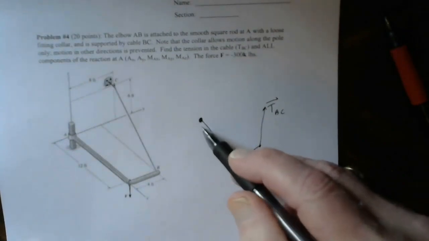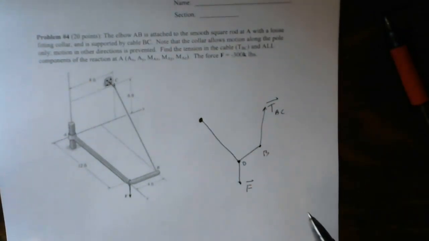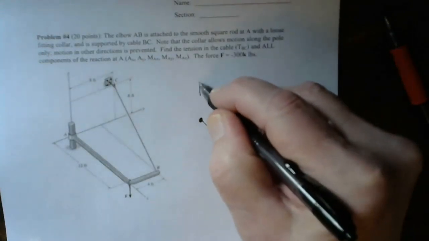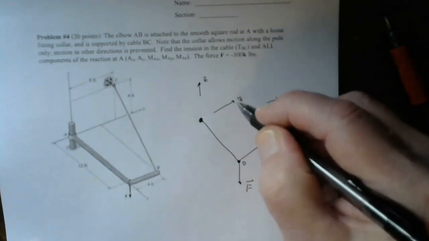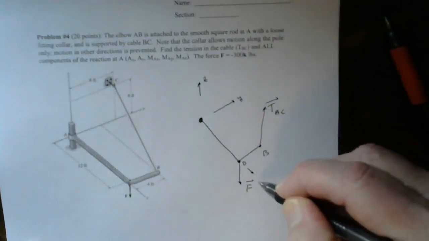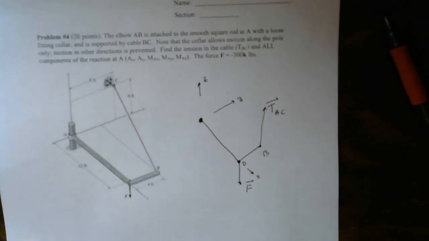And then at A, again, I've removed the collar and I replaced it by what the collar is doing at A. So let me put the axes on here. Here's Z, here's Y, and this is X going in this direction. Okay, so as far as that collar is concerned, as we said, it cannot translate in any one of the directions except the Z, except vertical.